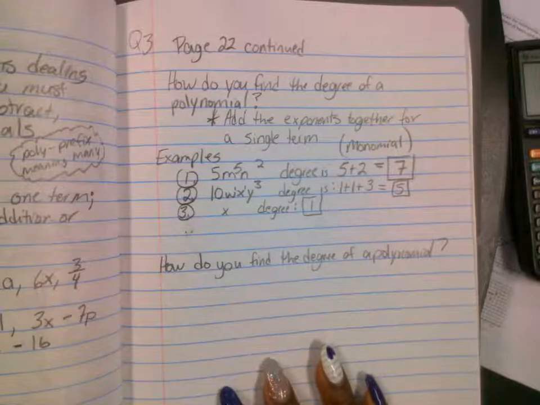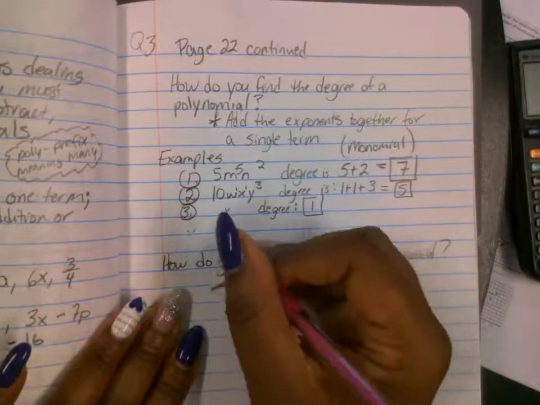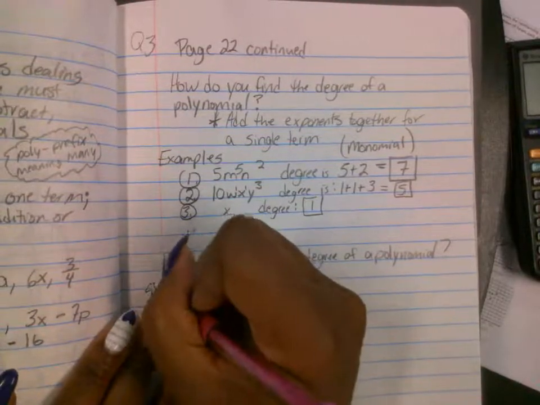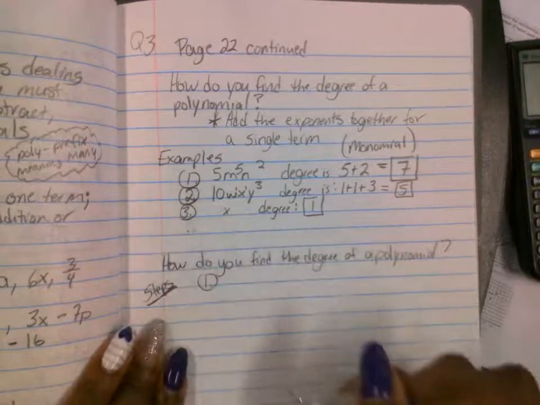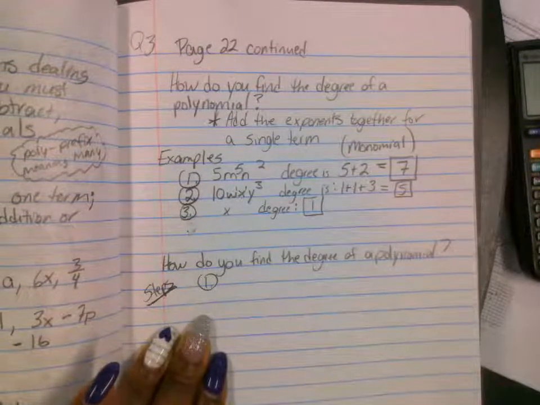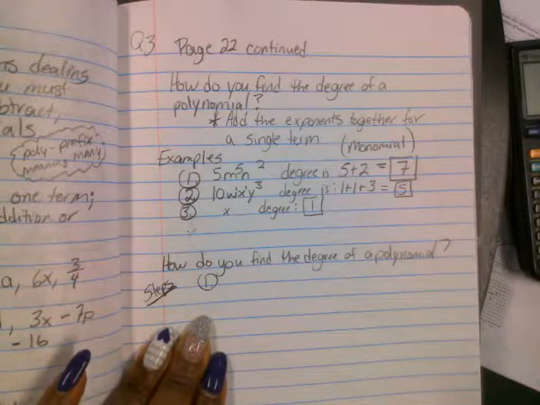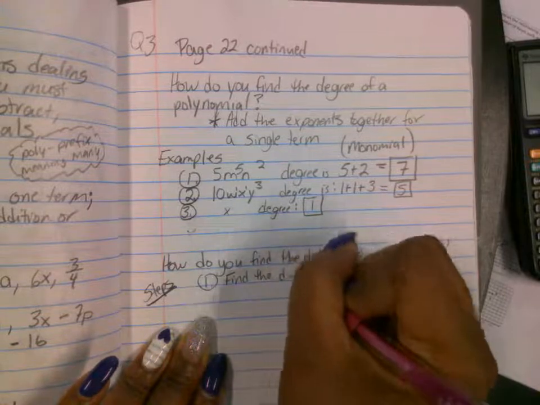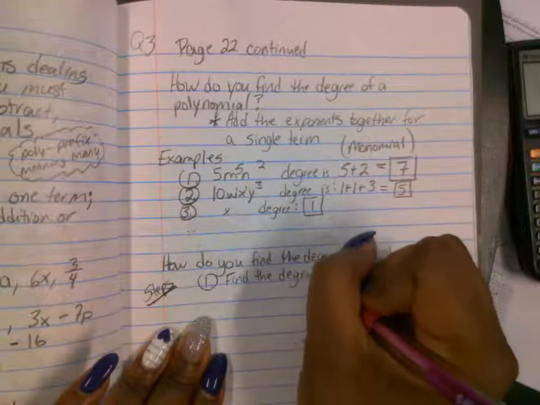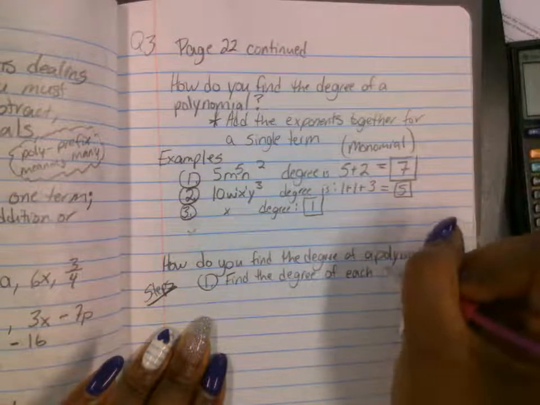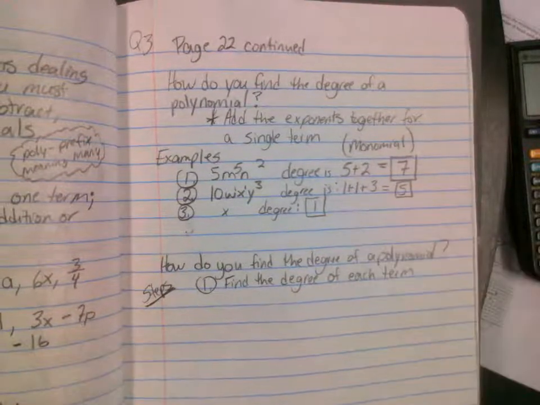All right, so let's write down the steps so we don't get lost. I should say steps, so when you're looking back at your notes, you'll know these are steps. The first thing that you're going to do is find the degree of each term.